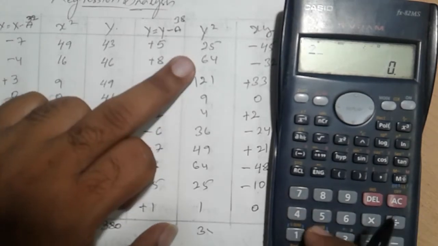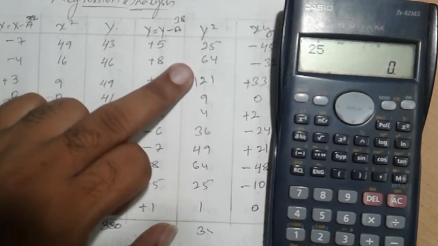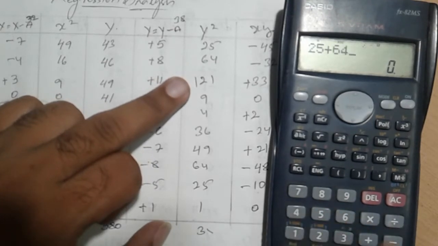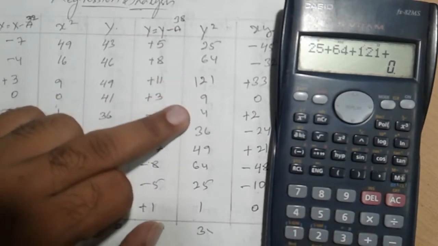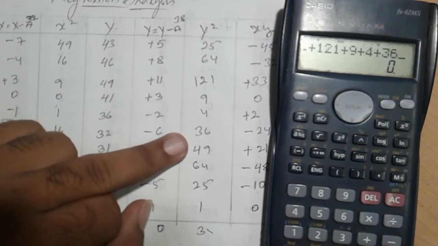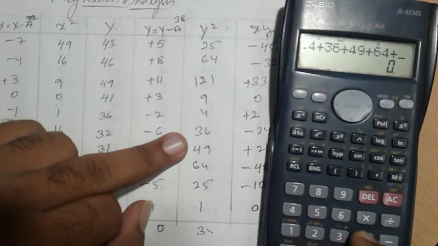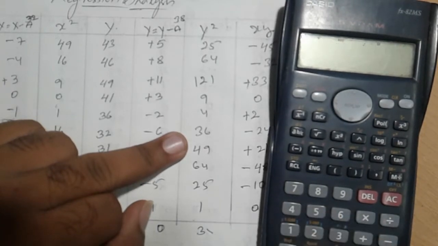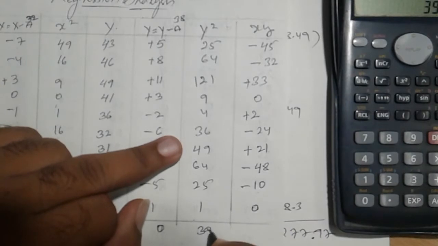Let's calculate again. 25 plus 64 plus 121 plus 9 plus 4 plus 36 plus 49 plus 64 plus 25 plus 1. Here we are getting 398.